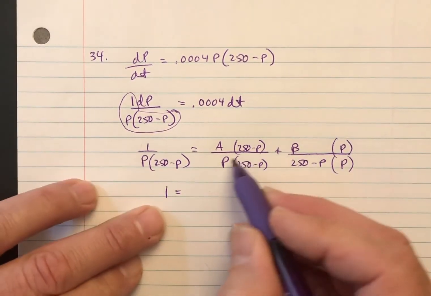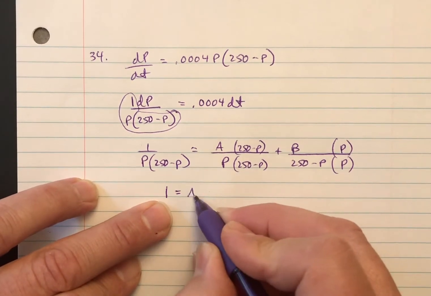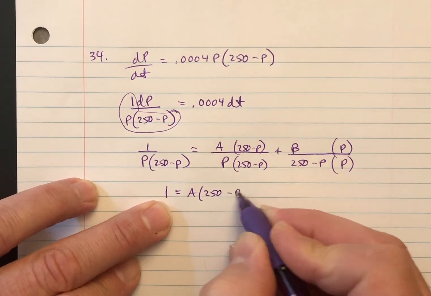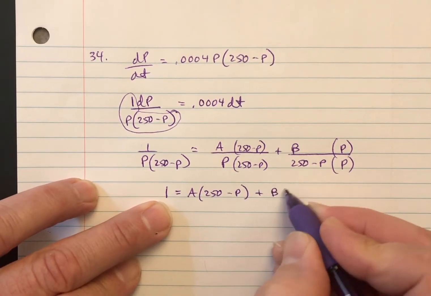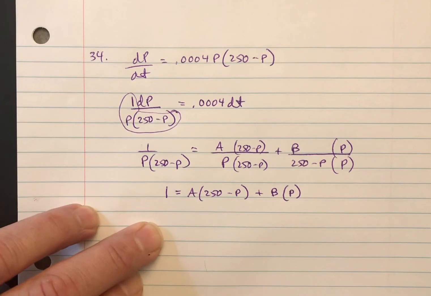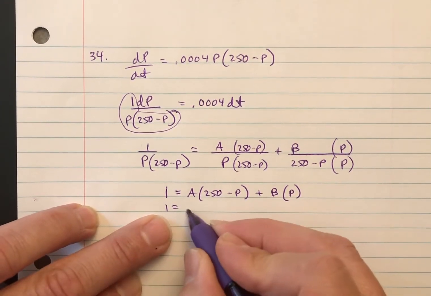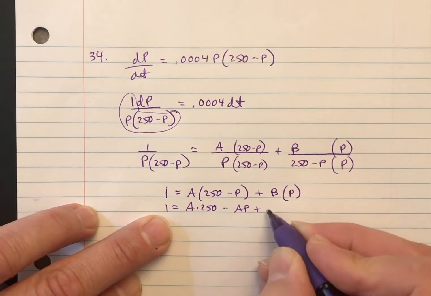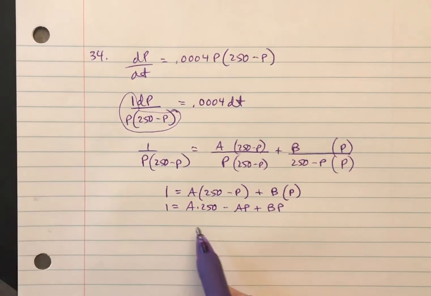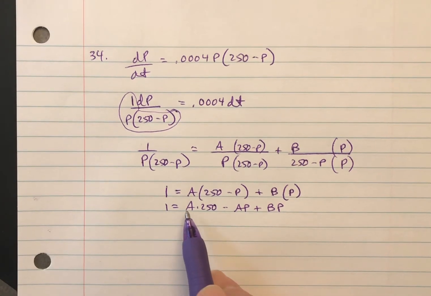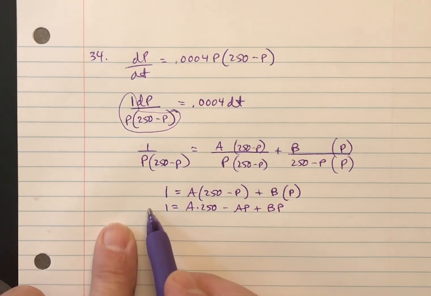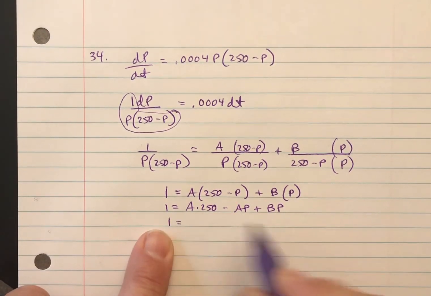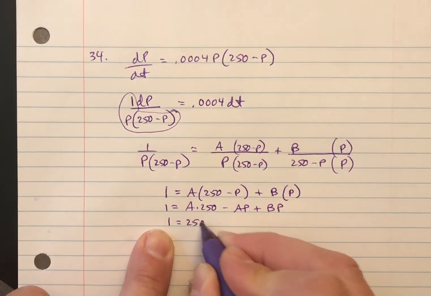So here I have 1 equals A times (250 minus P) plus B times P. Here I get A times 250 minus AP plus BP. And if you remember from the last problem, there are no P's over here. So we have 1 equals 250A.